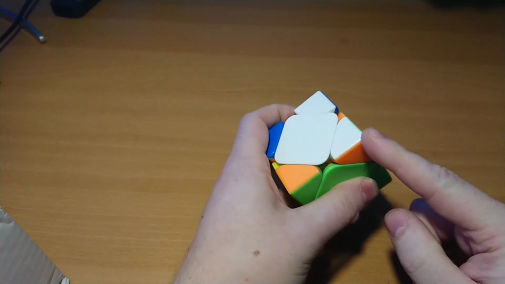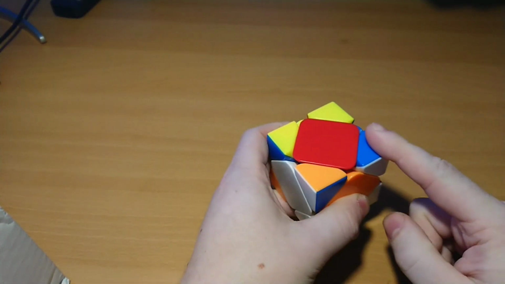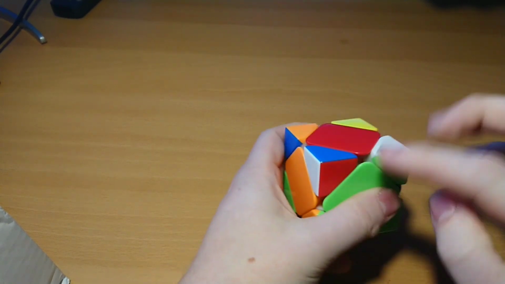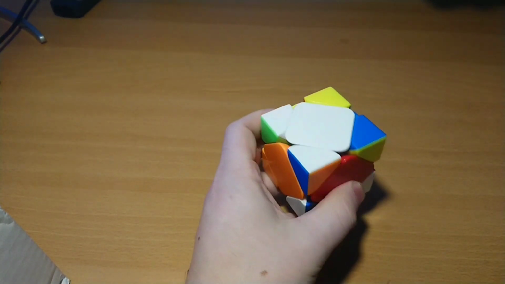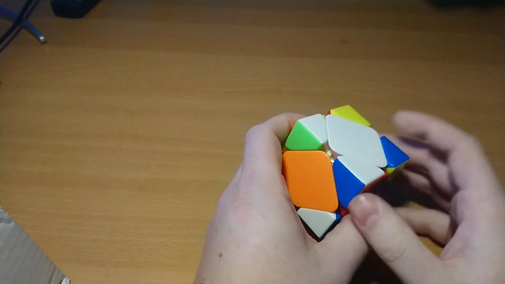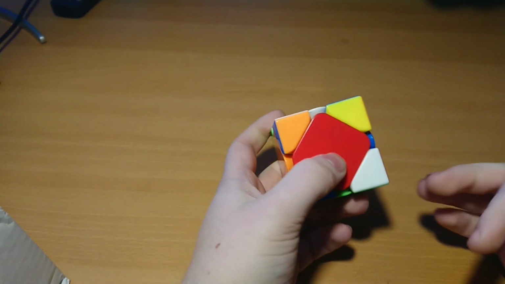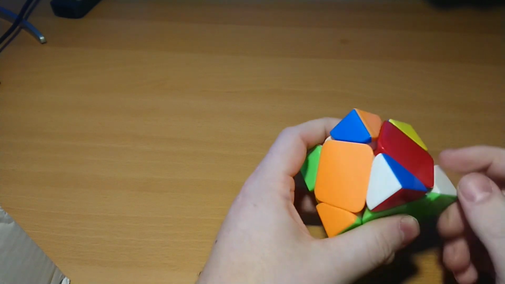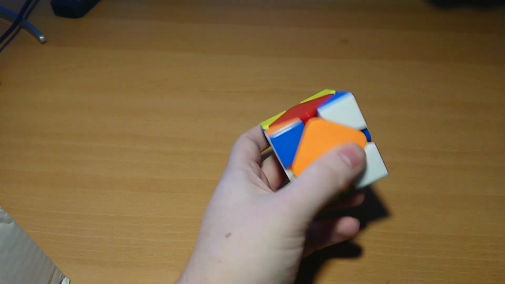So we have a twisted corner here, and we put this corner in the bottom layer, and then we have 4 unsolved corners. So we do a last layer alk, and this corner won't be affected, and then we bring this corner up.